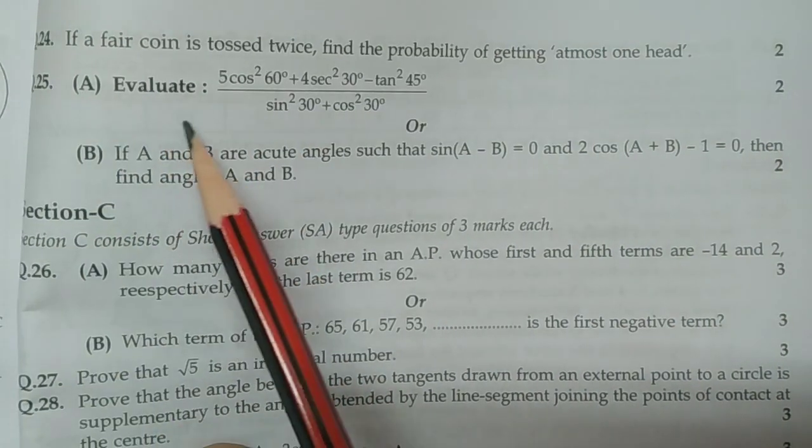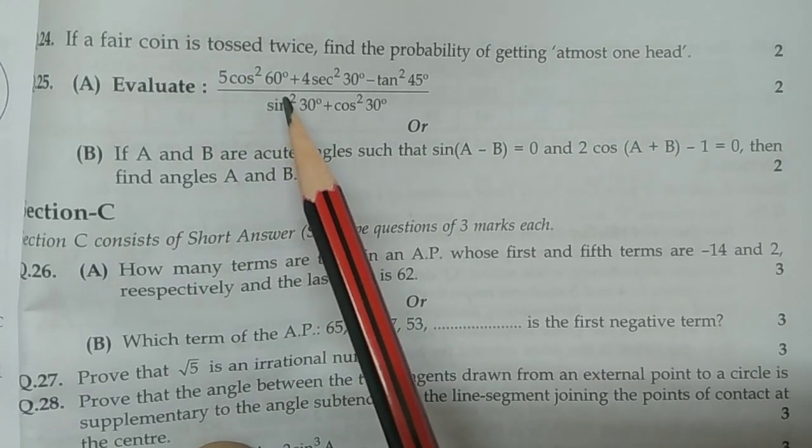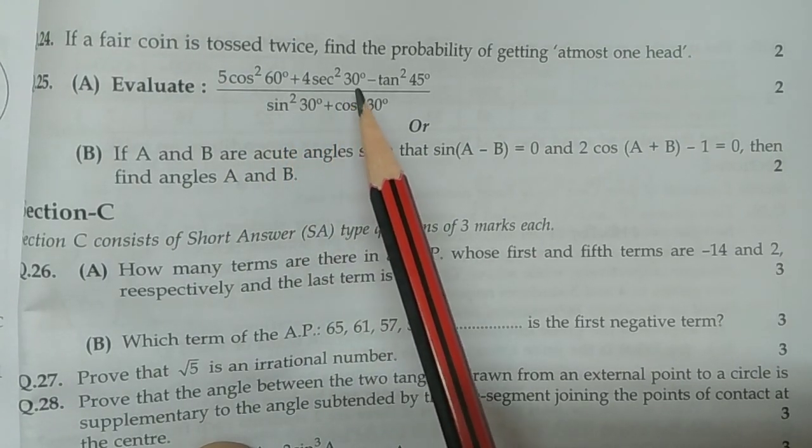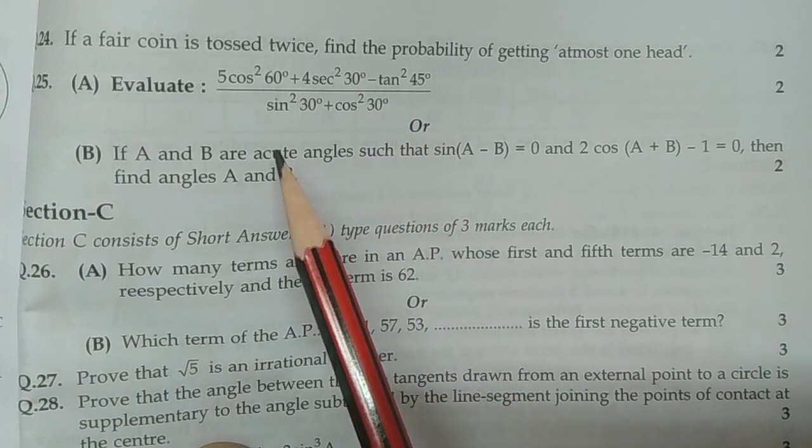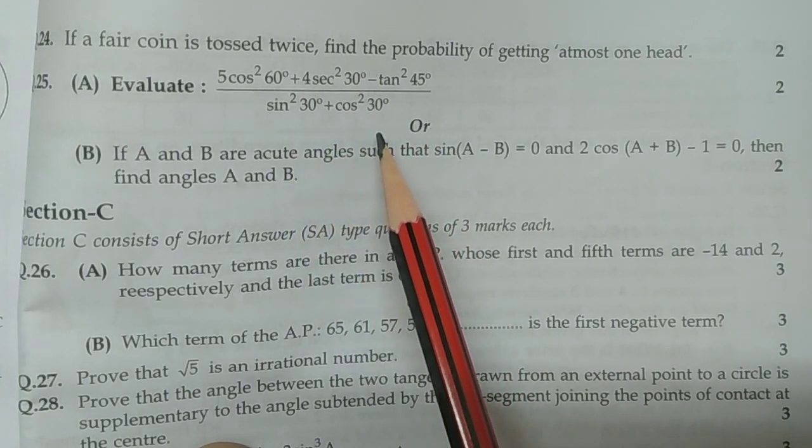It's given: evaluate (5 cos square 60 degree plus 4 sec square 30 degree minus tan square 45 degree) by (sin square 30 plus cos square 30).